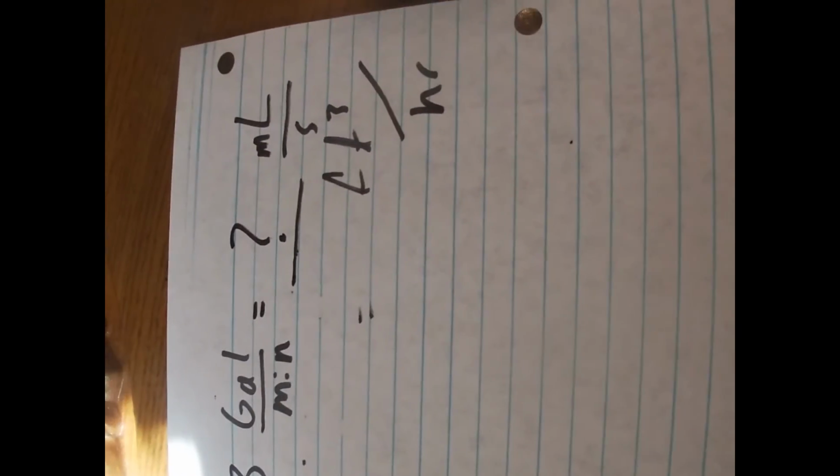What I'm talking about here is you can have 3 gallons per minute. You can convert that into milliliters per second. We could also even convert it into cubic feet per hour. We'll show both of these conversions right now.